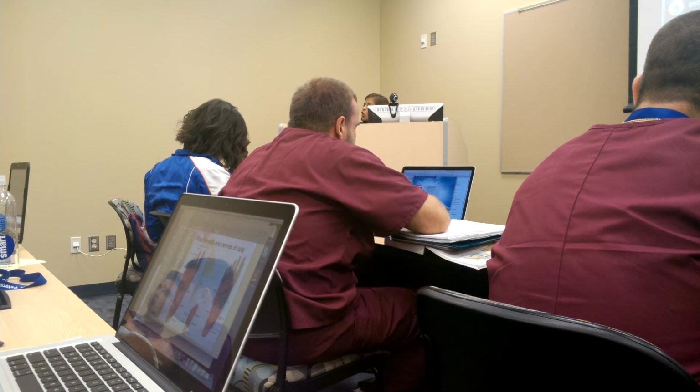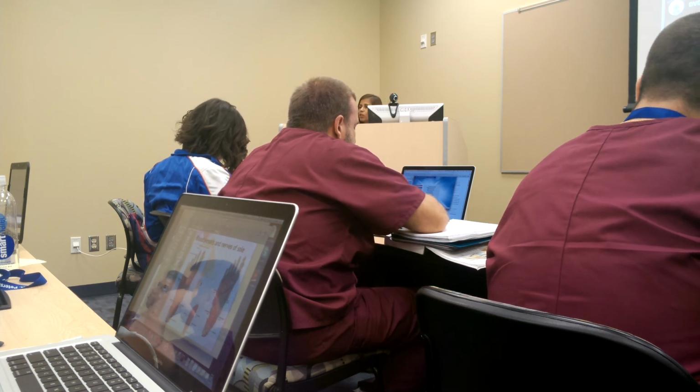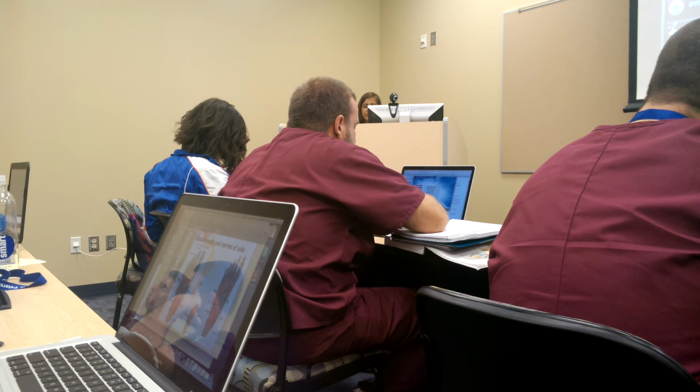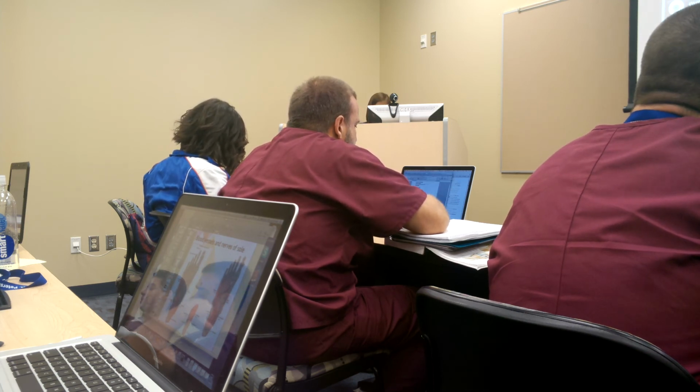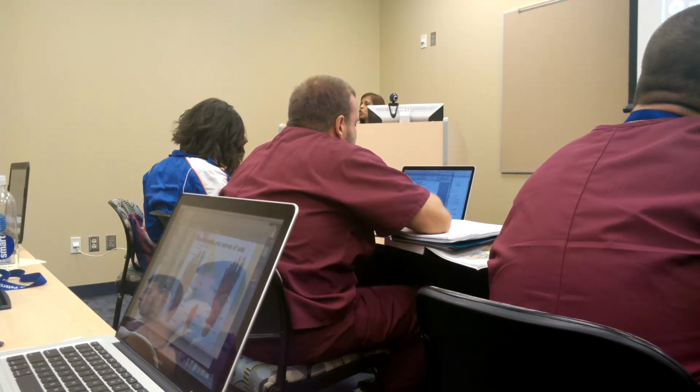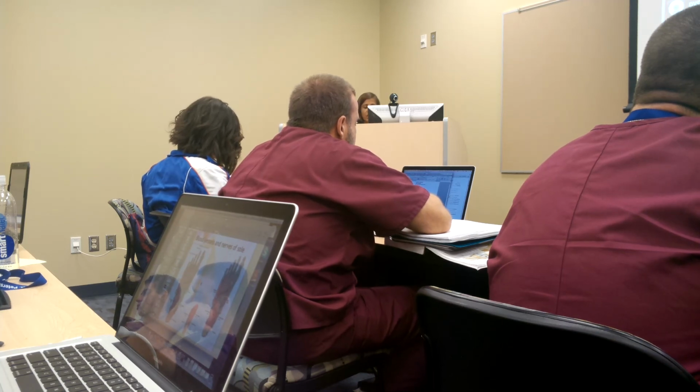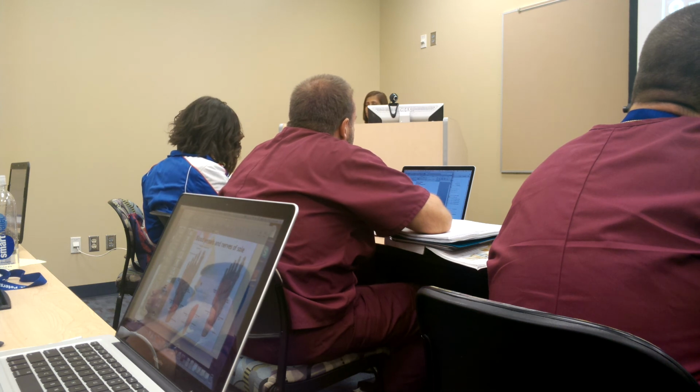Which muscle causes unlocking of the knee joints? Yes, very good. What was the answer? If the gastrocnemius and soleus were damaged, what action would be weakened? Plantar flexion. Plantar flexion. Very good.